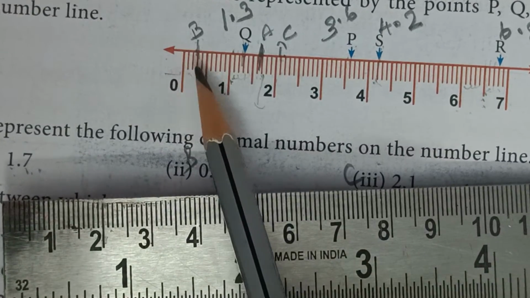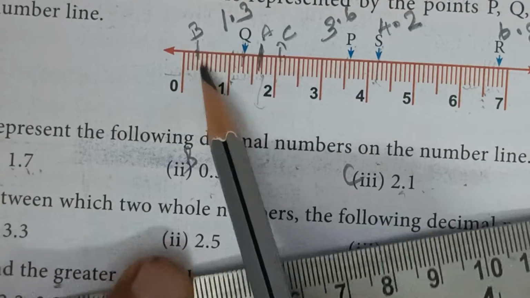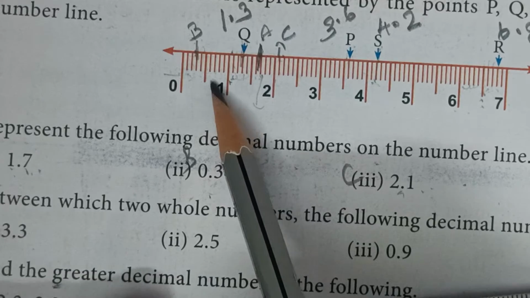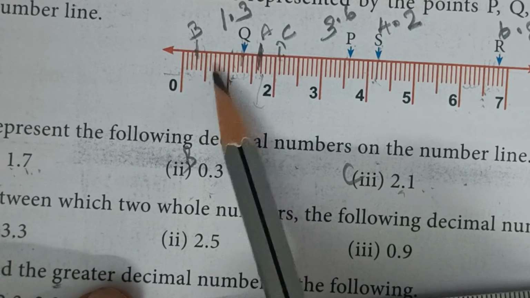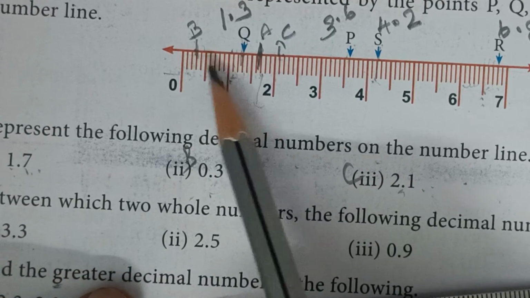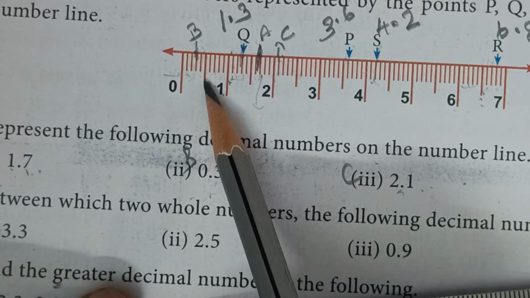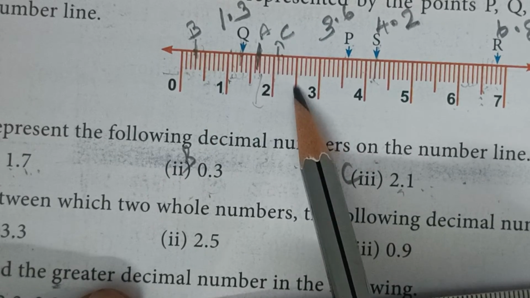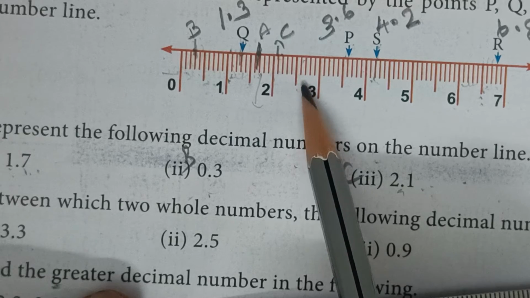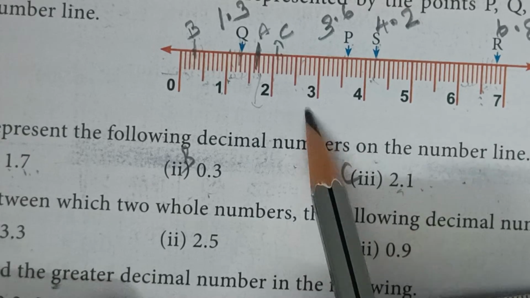Between 0 and 1, you draw 9 small lines. The fifth line is a little longer. Just to know, as you see these markings, we will find this is 0.5, this is 1.5, this is 2.5, just to differentiate. The fifth line you draw a little longer so that the measuring and counting becomes easier.